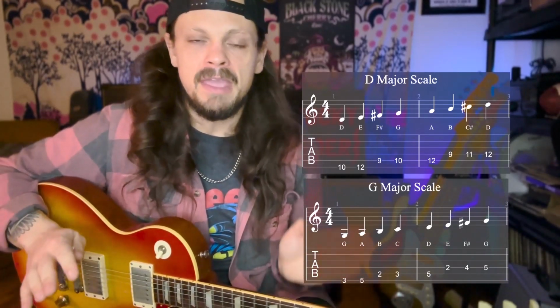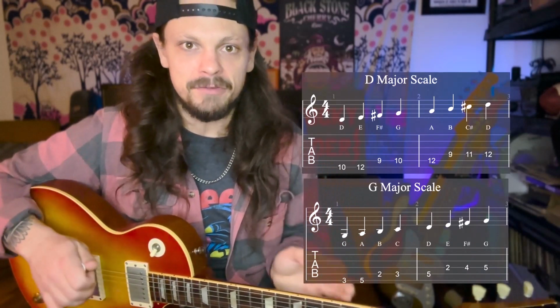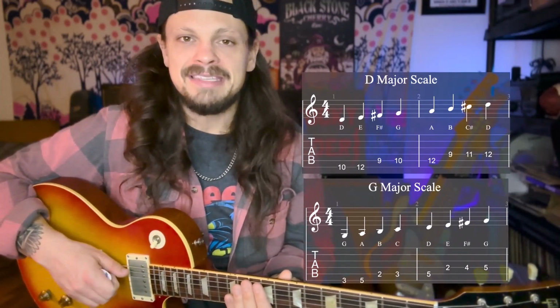G and D major share roughly the same notes. Now, one thing that I want to point out that is the difference, it's a big difference for this song, is that the key of G has the note C in it, and D major has C sharp.